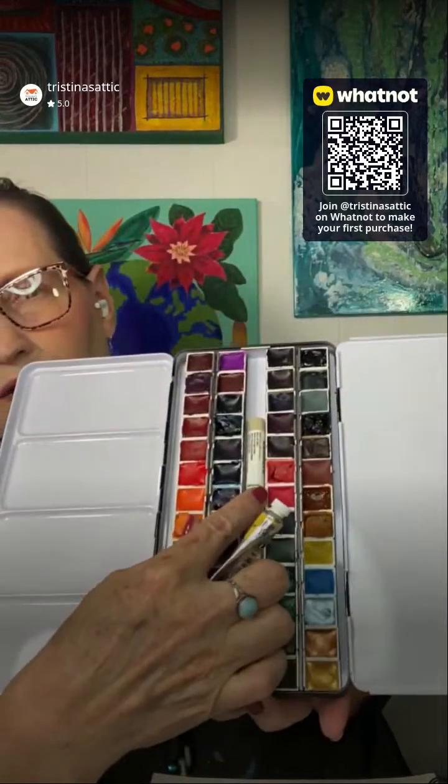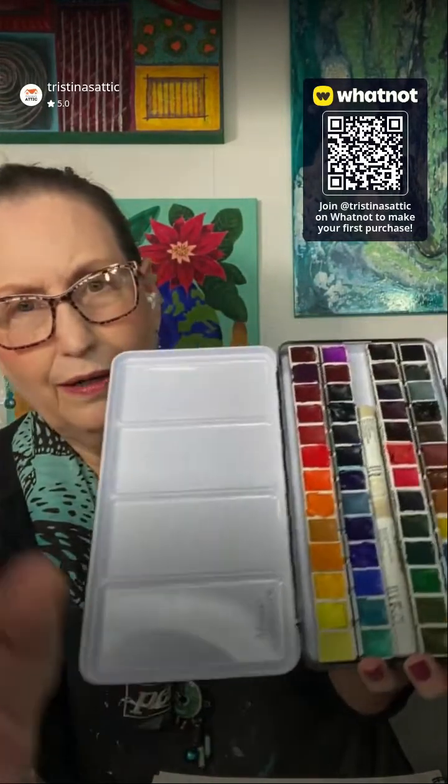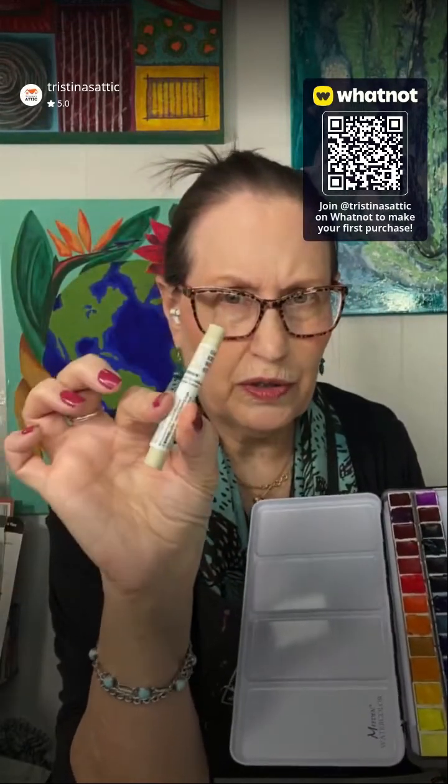And you'll also notice in the middle here that I have something else that I love. This is the Daniel Smith watercolor stick. So there's more watercolor in here than there is in one of these pans, right? It's like 2 pans worth or so, 2 half pans, maybe 3.